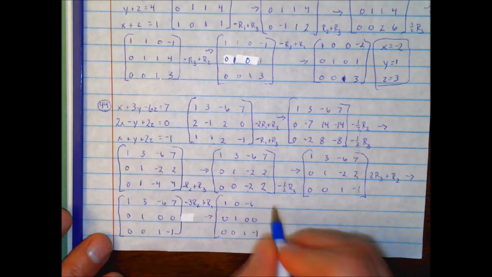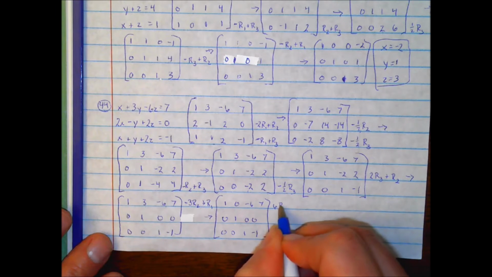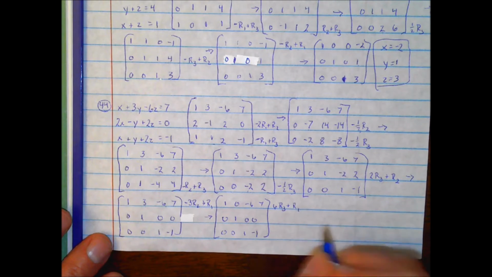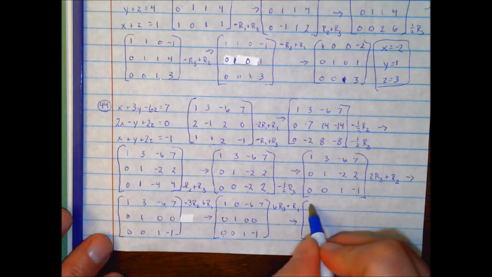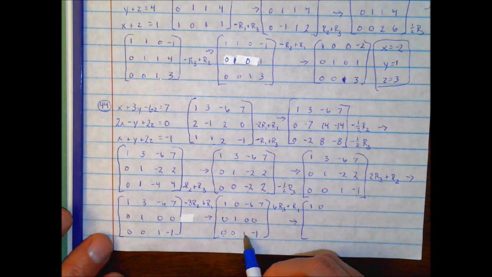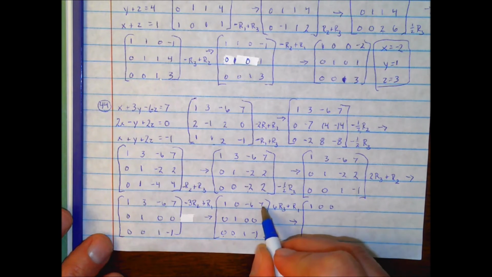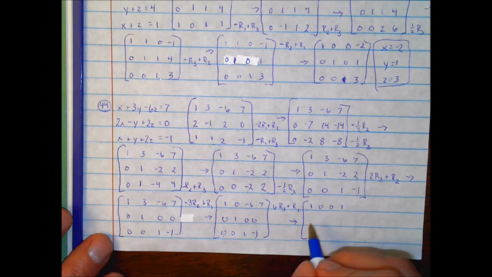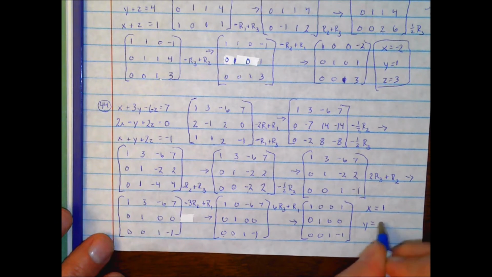And the last one right here, I'm going to do 6 times row 3 and add it to row 1. So 6 times 0 is 0 plus 1 is 1. 6 times 0 is 0 plus 0 is 0. 6 times 1 is 6 plus negative 6 is 0. 6 times negative 1 is negative 6. Negative 6 plus 7 is 1. I'm not changing these. So I have it in reduced row echelon form now. So I know that x is equal to 1, y is equal to 0, and z is equal to negative 1.